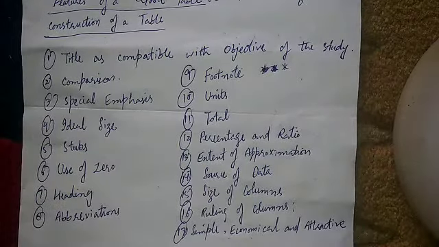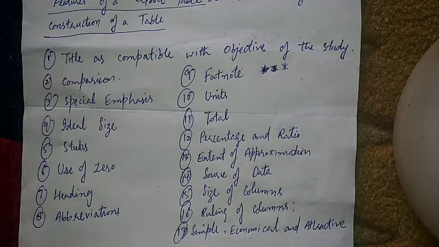14th one is source of data. Source of data must be noted at the foot of the table. It is generally noted next to the footnote. 15th one is size of columns. Size of the columns must be uniform and symmetrical.